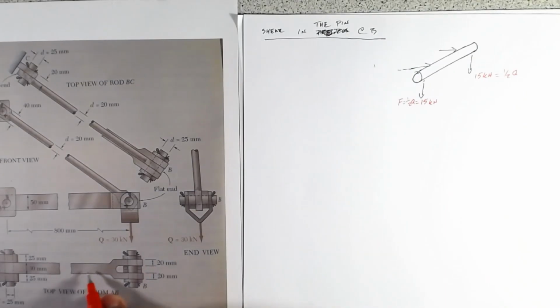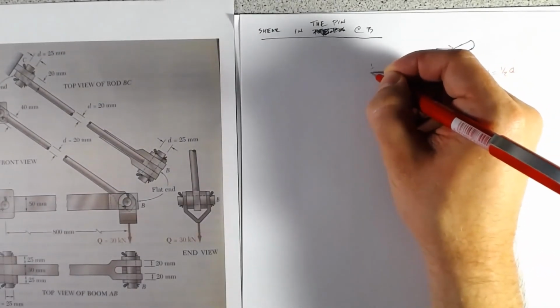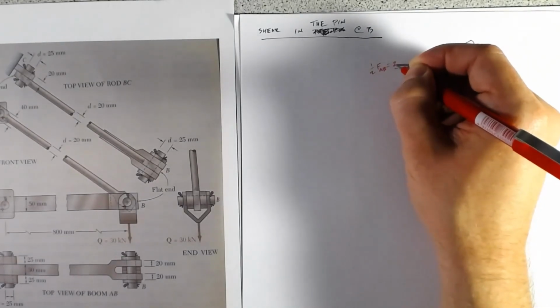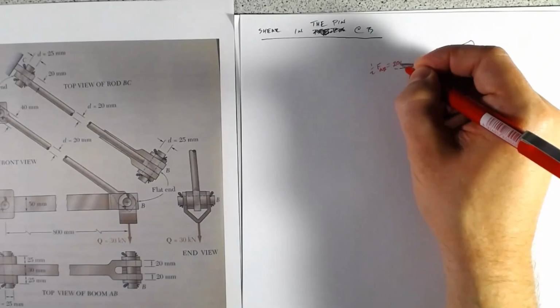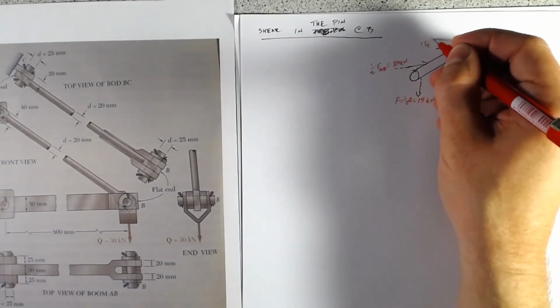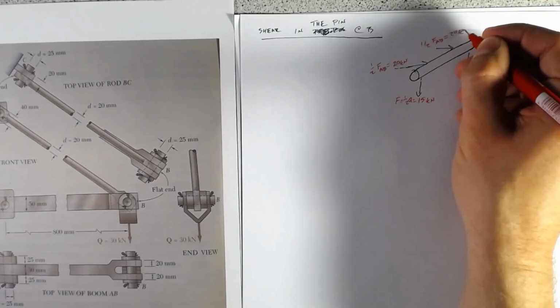We know that this force is just going to get split out into these two arms. So we have 1/2 F of AB equals 20 kilonewtons, and 1/2 F AB equals 20 kilonewtons.